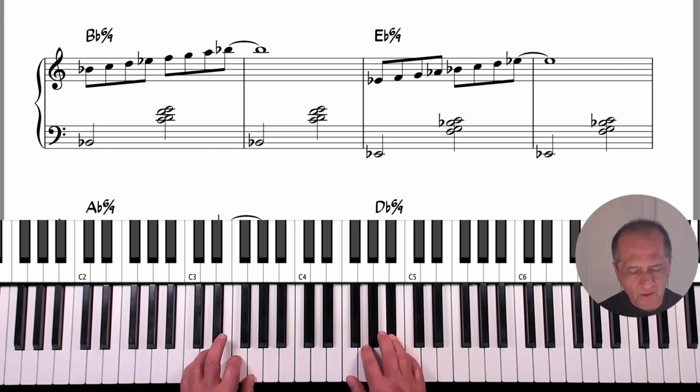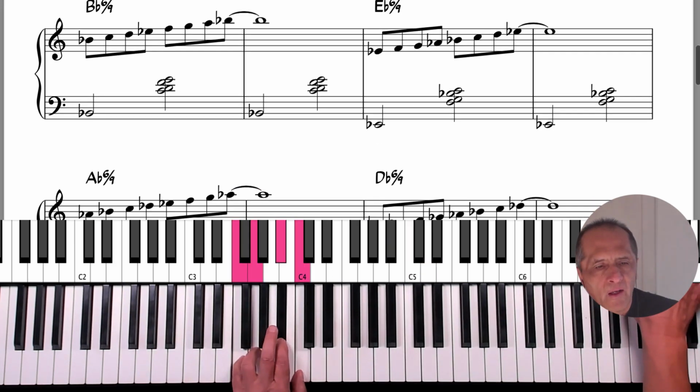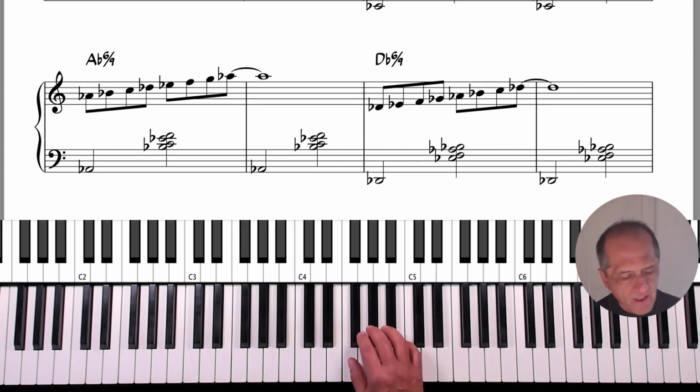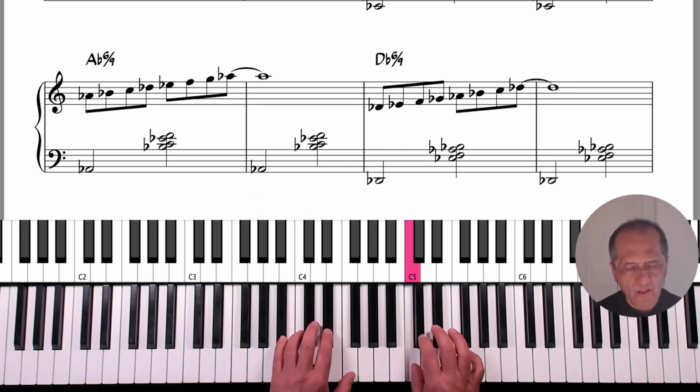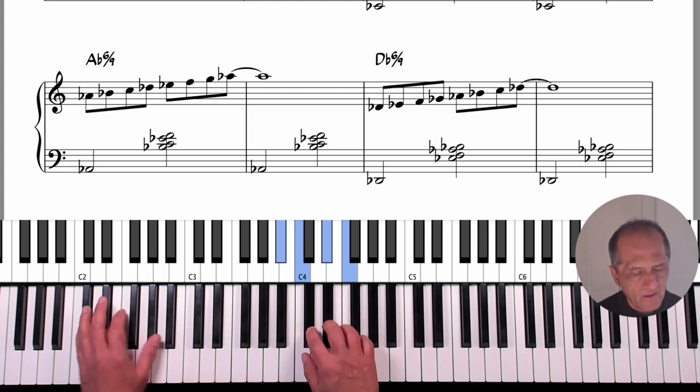Oops, I play an octave lower, so be it. A flat, 3, 4. D flat.